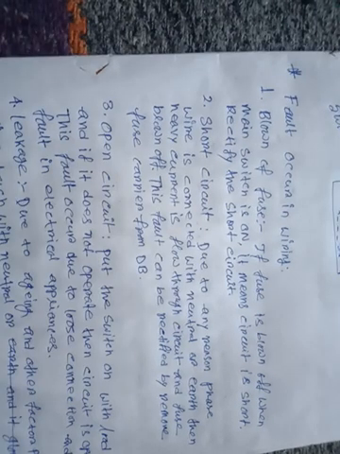The next fault is leakage, due to earthing and other factors which touch the neutral or earth. If you connect the test lamp between the neutral and earth, and the lamp glows, it means the leakage is there.